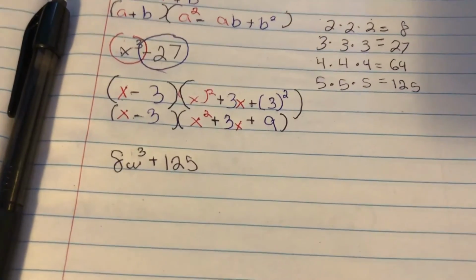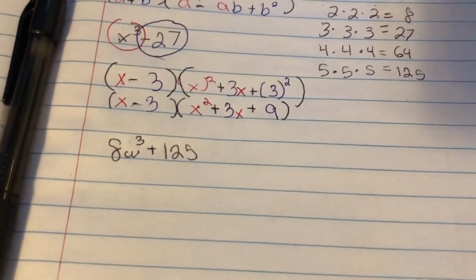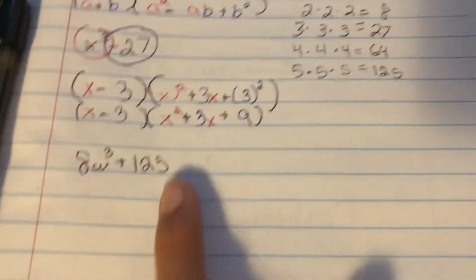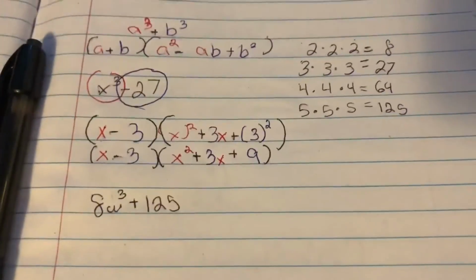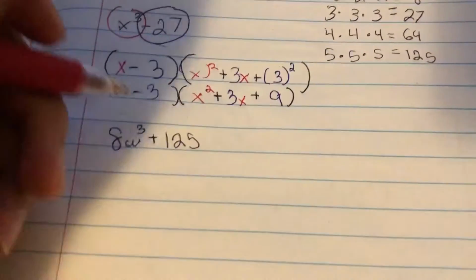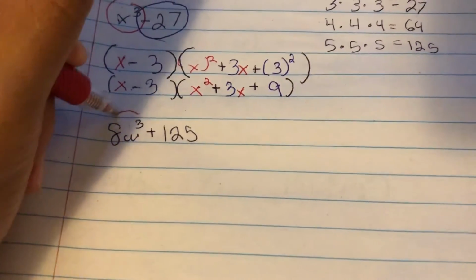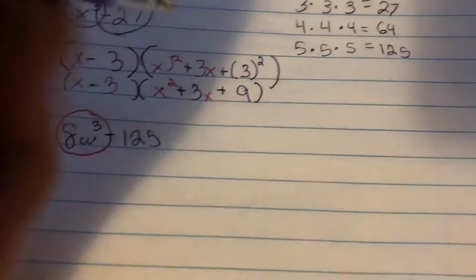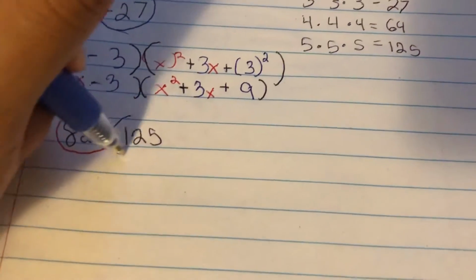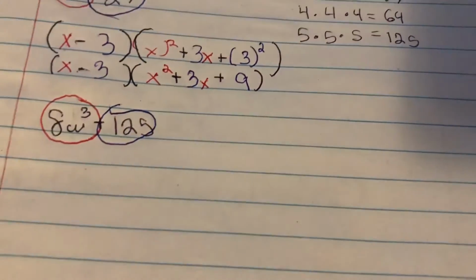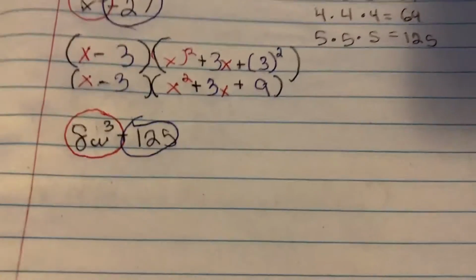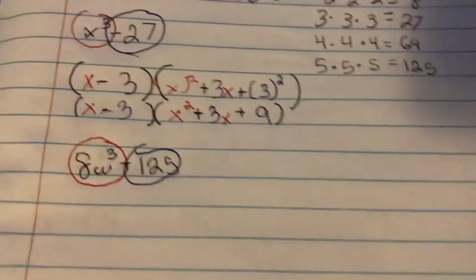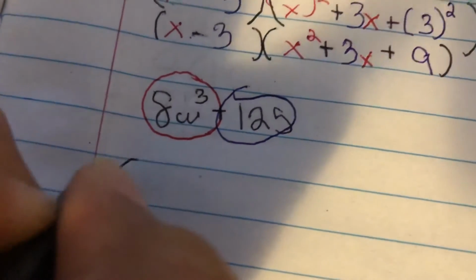So now we know it's a sum of cubes with the plus sign in the middle, right? So we need to circle our two different terms. We're gonna circle this one. This is our A, and this is our B. So these are two terms. Remember how I told you guys? Now we gotta write it down, right?